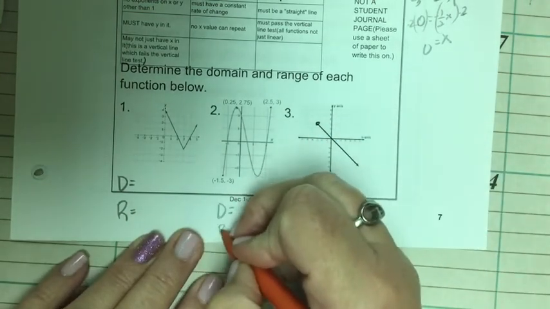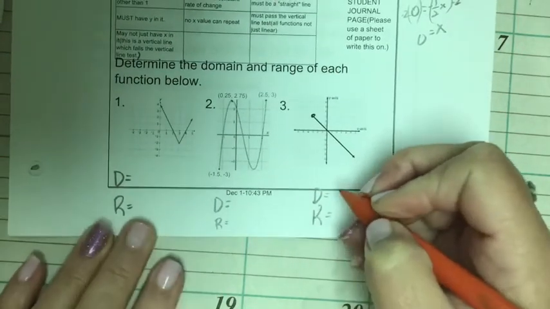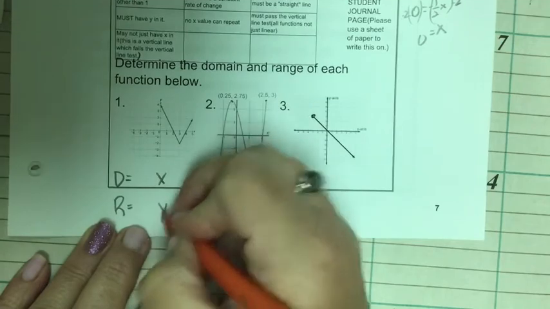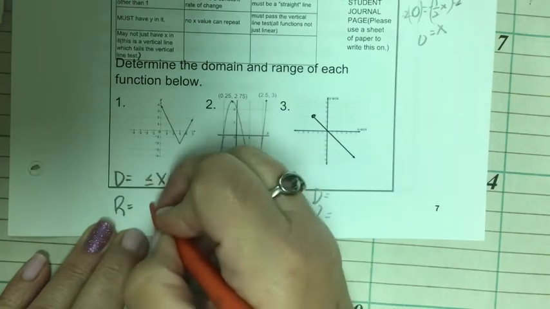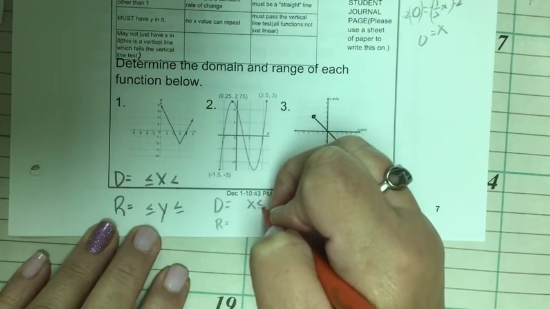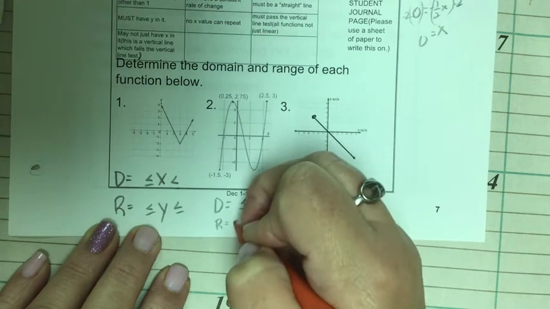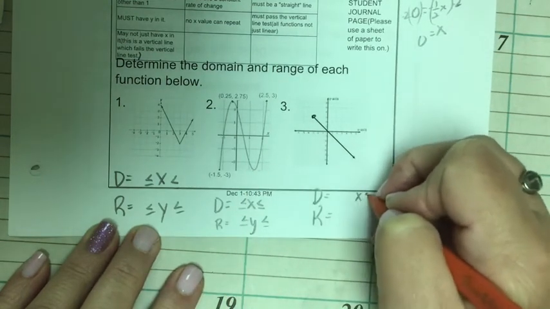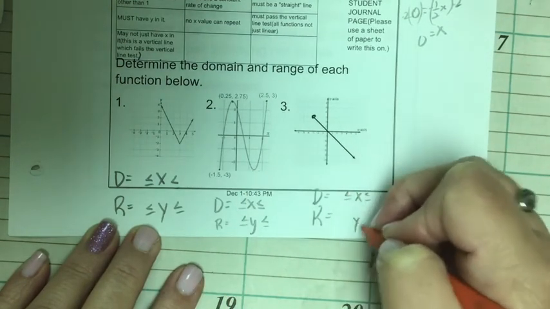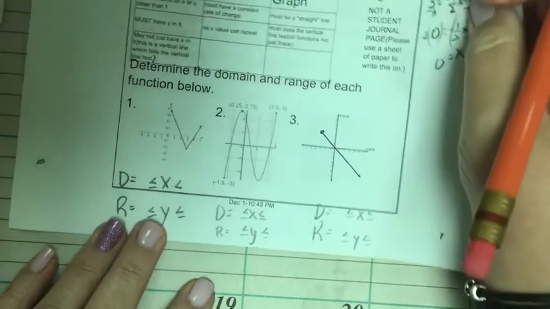So I'm going to have the x and the y with inequalities for all of these. When I have a continuous graph, that's how I'm going to have my domain and my range. Okay, let's look at number 1.